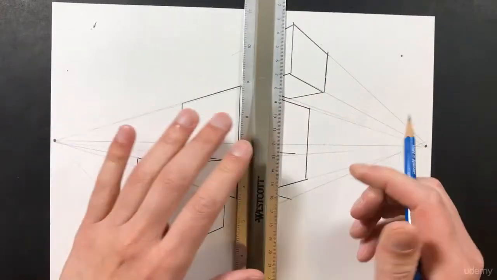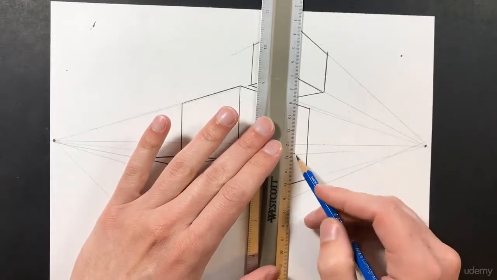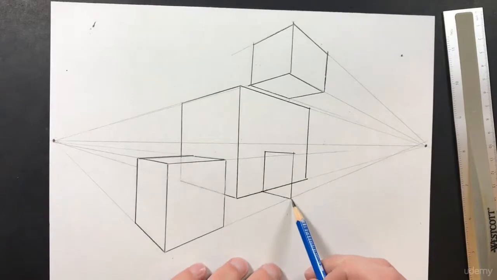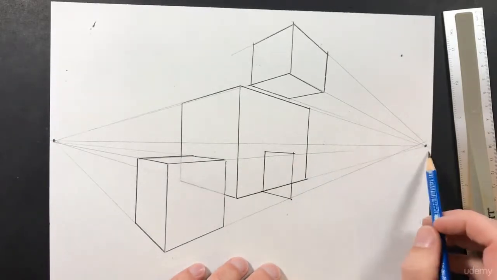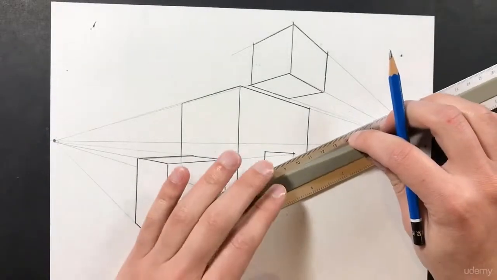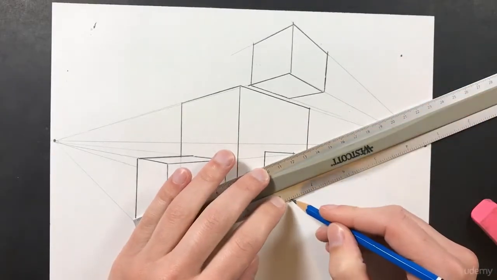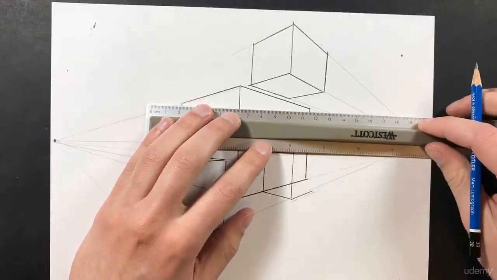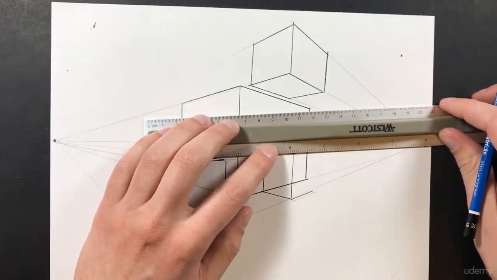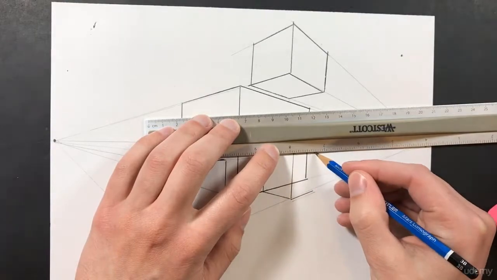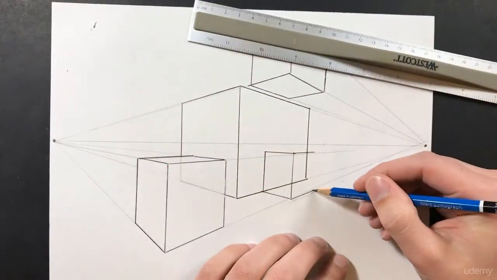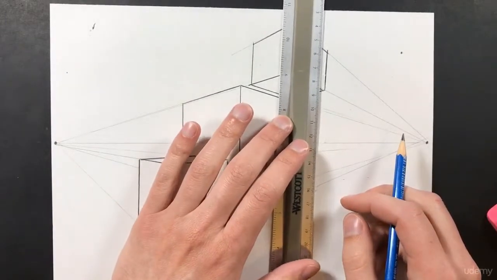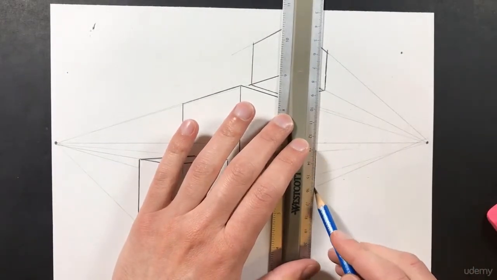So now we can go ahead and draw in our vertical line from there to there, like so. And then we want to connect this corner back to that vanishing point and this corner back to that vanishing point. So let's go ahead and do that. And then let's go ahead and connect this top one. And again, I'm just eyeballing about where that is coming straight down from there. So then we can go ahead and draw a line coming down like so.